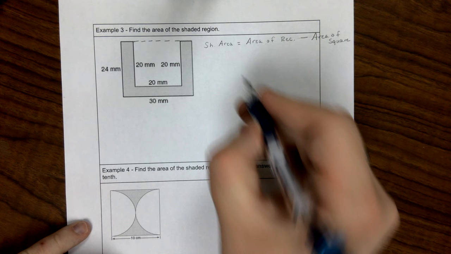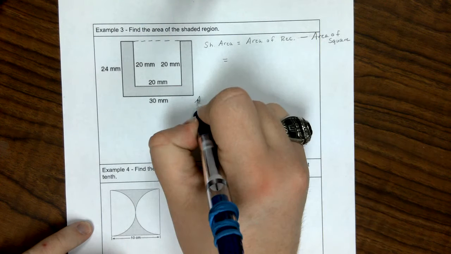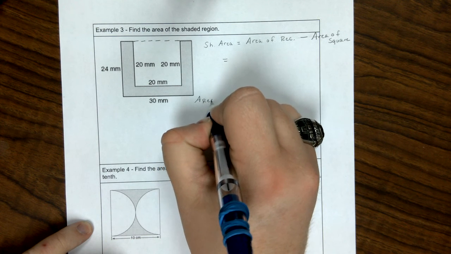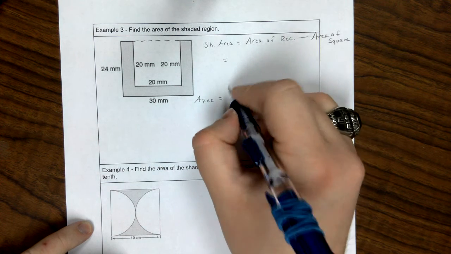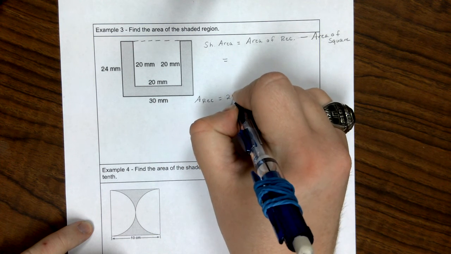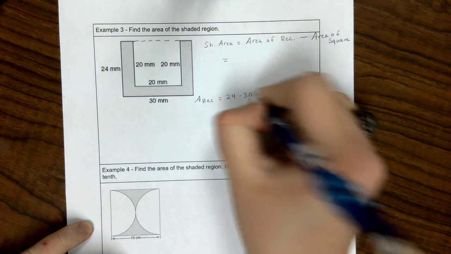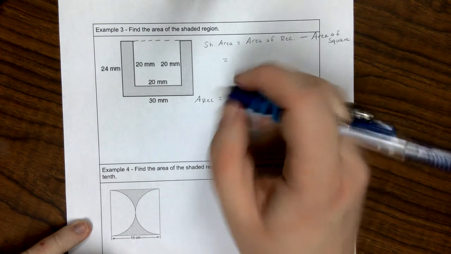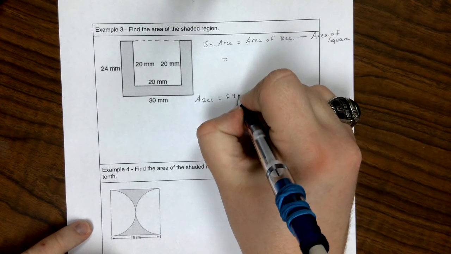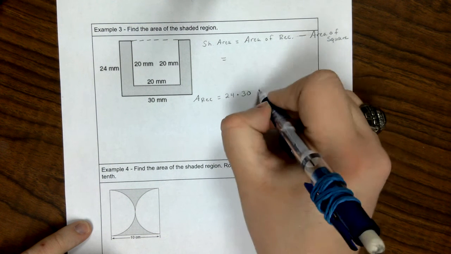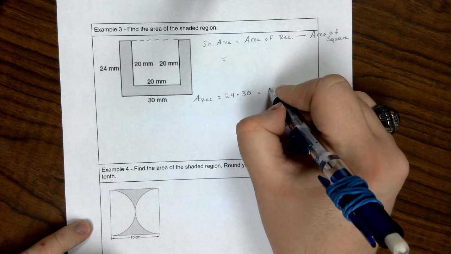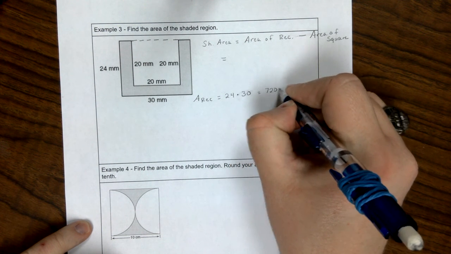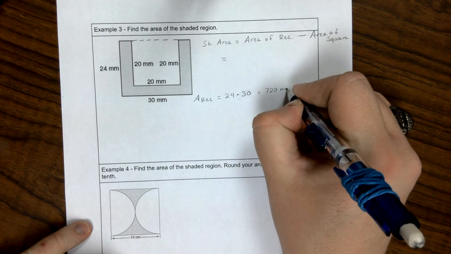Okay, so I'm going to leave myself some room to do the work. Come down here, area of the rectangle. Area of a rectangle is length times width. 24 minus 30. Wow, that is not 24 minus 30. That's bad. 24 times 30. That's going to be 720 millimeters squared.